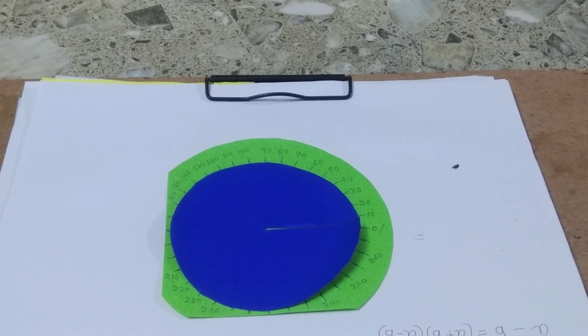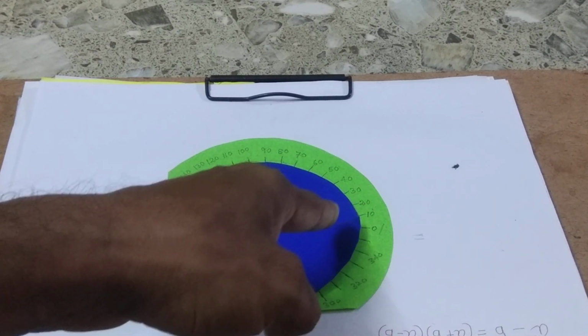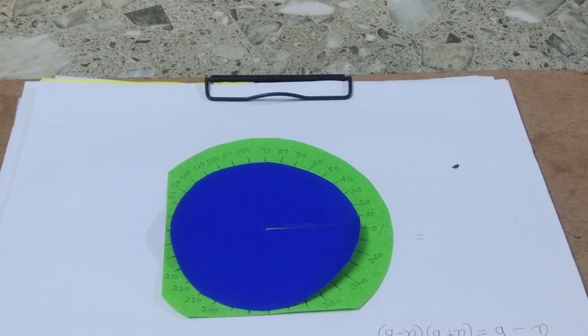We know that the angle between 0 degrees and 90 degrees is an acute angle. The angle greater than 0 but less than 90 degrees is known as an acute angle. The angle greater than 90 degrees but less than 180 degrees is an obtuse angle, and the angle greater than 180 degrees but less than 360 degrees is known as a reflex angle. And when we get an angle of 90 degrees, it is a right angle, and 180 degrees is a straight angle, right?